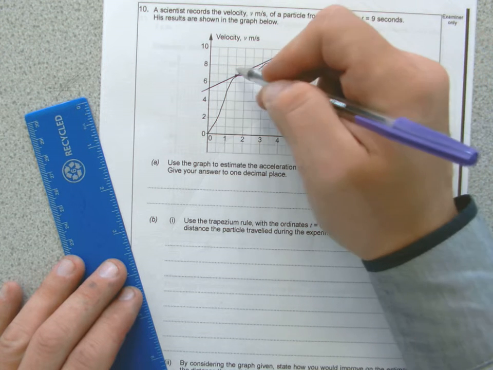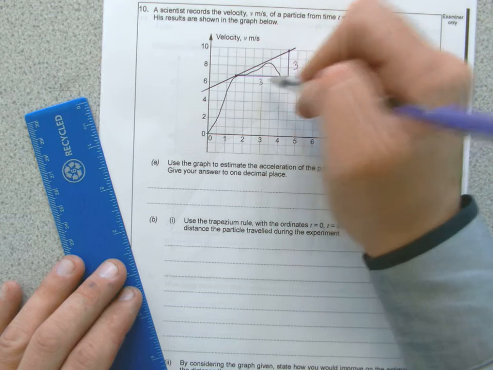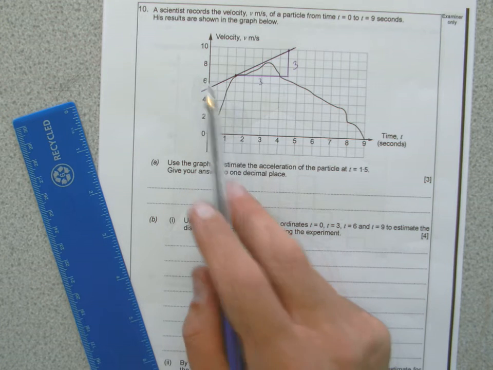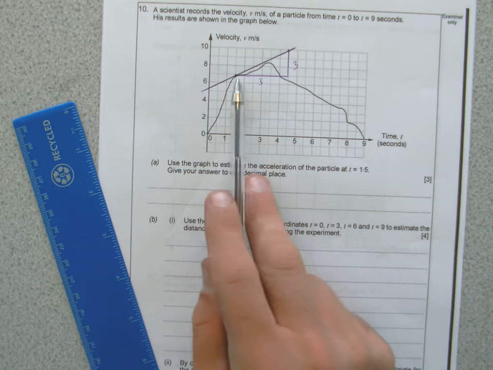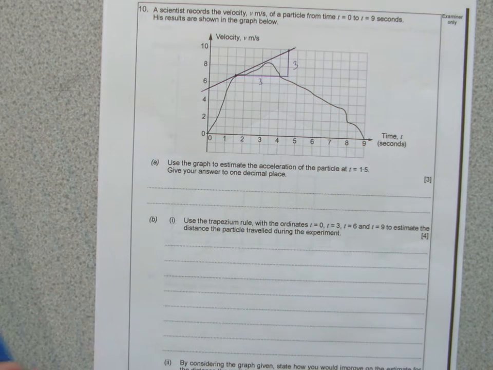And here, that's going from 1.5 to 4.5, so that's also 3. The scales are different, aren't they? It's going up in 2s there. So we're going from 1.5 to 4.5, that's 3, and up 3.